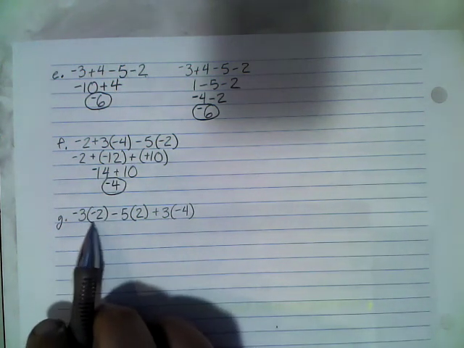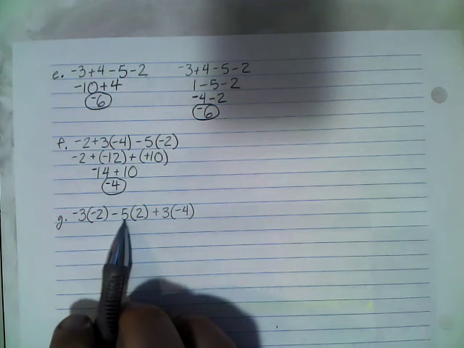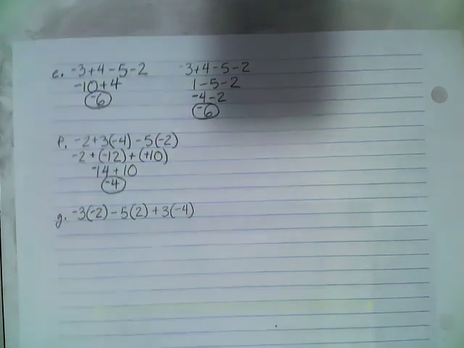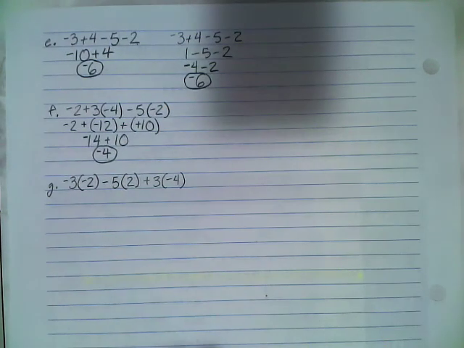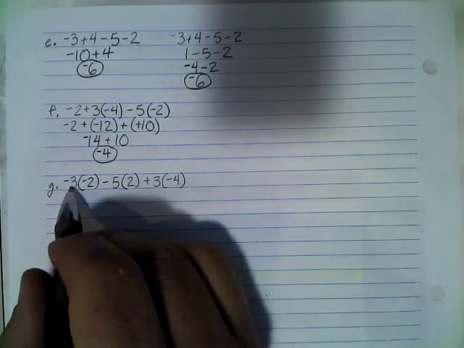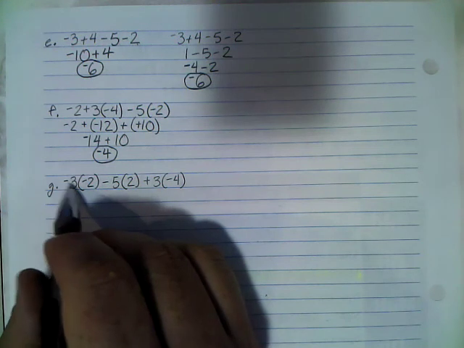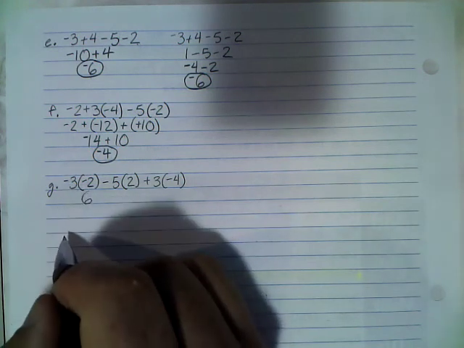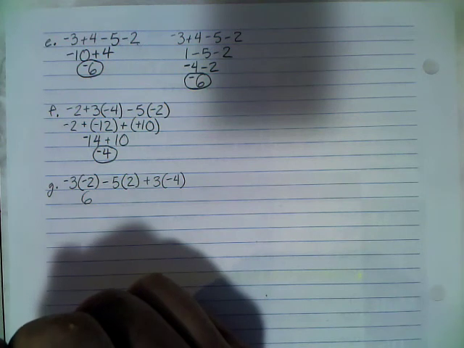So this is one term separated, 2 terms separated, 3 terms. So do one thing in each term. Well, here, the one thing I can do is negative 3 times negative 2. Well, 3 times 2 is 6, but those two negatives will cancel each other out because they're part of the same term. So it's just a positive 6.